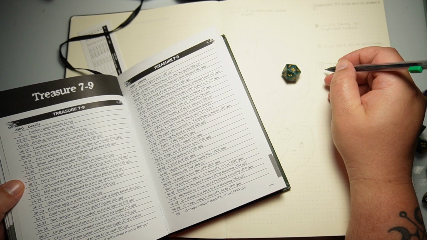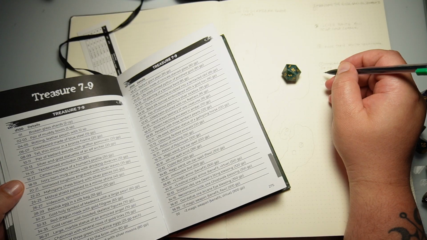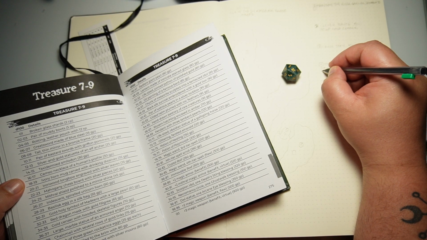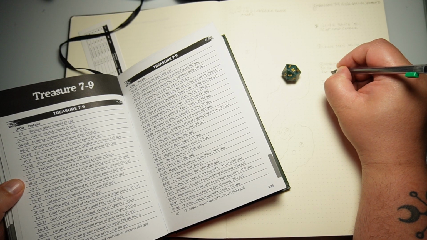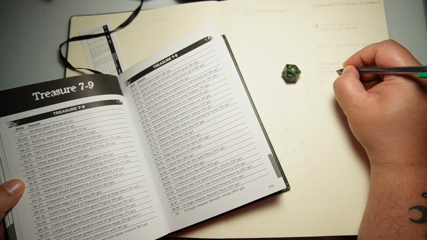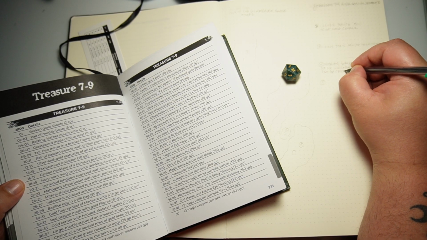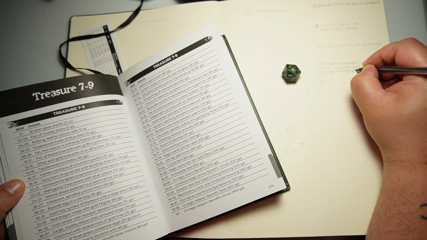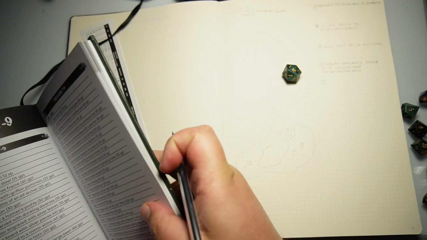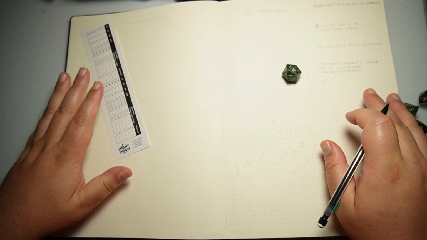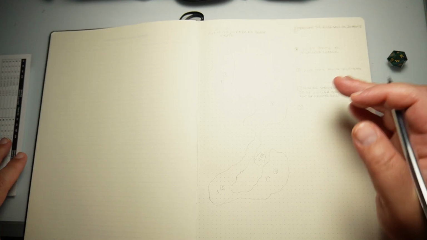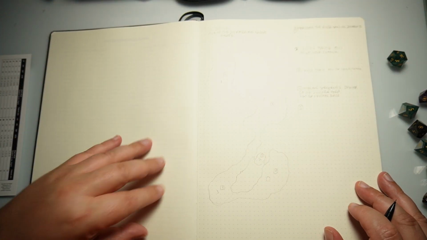I don't know if that's useful. I think out of the two of those, I prefer the crystal ball. So we'll go 260 GP crystal ball. And yeah, that's kind of how this all works.